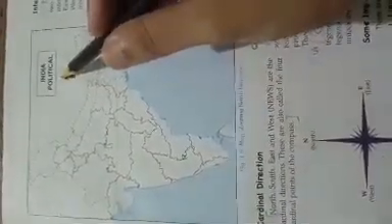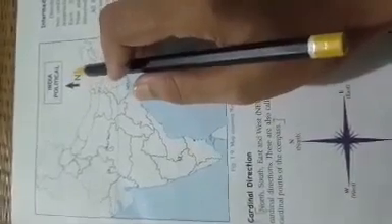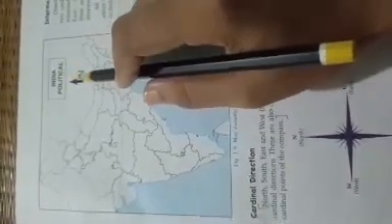Then direction, this is another component of a map. Have you ever noticed an arrow with the alphabet N marked on the right hand side corner of a map? If you can see this map, that is figure 1.9, one arrow has been marked on the right hand side corner of the map. Here this arrow has been marked and written N. It means this is the north direction.